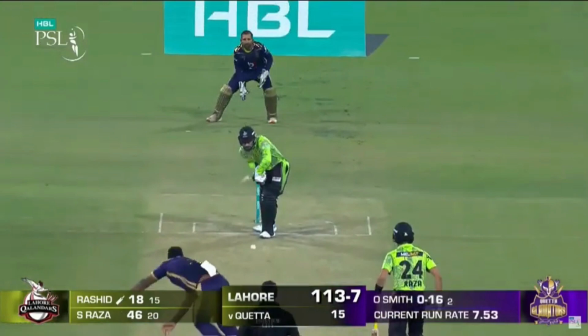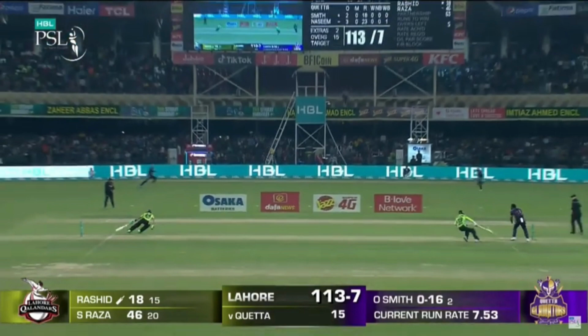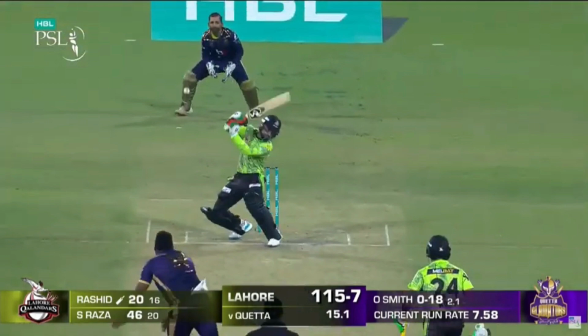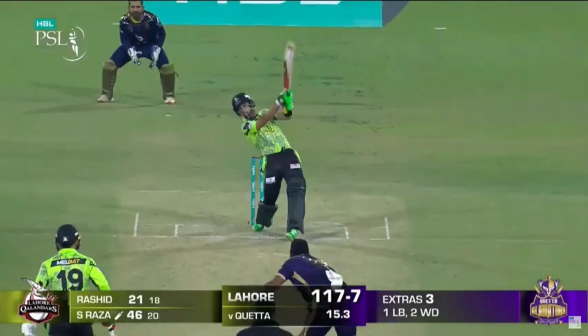1.1. Haris Rauf to Yasir Khan, 4, top edge and 4, short and angling down leg side. 1.6. Haris Rauf to Will Smeed, 4, lovely, back of a length and well wide of off. 2.6. Shaheen Afridi to Will Smeed, 4, a big top edge, but it lobs over short third man and bounces away to the ropes. 3.1. Zaman Khan to Yasir Khan, 4, crunched, back of a length and at the stumps.